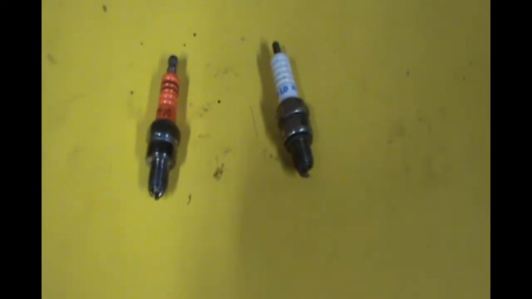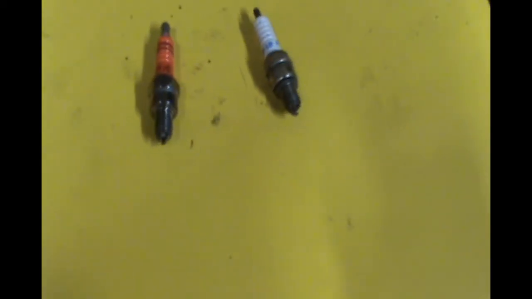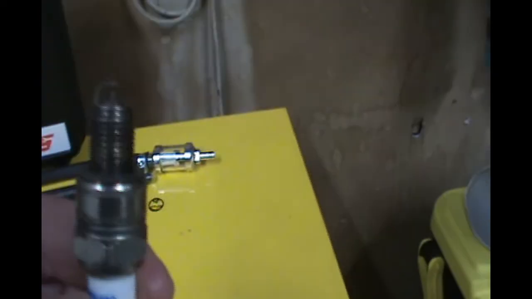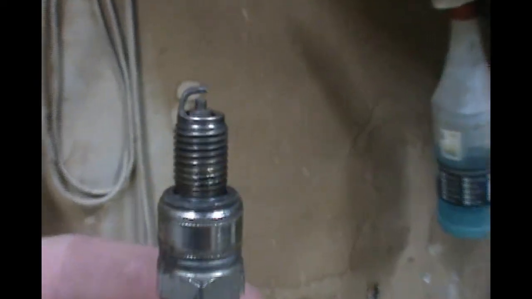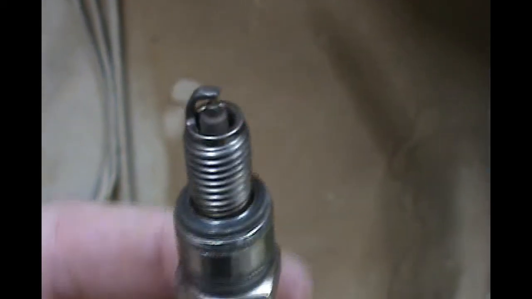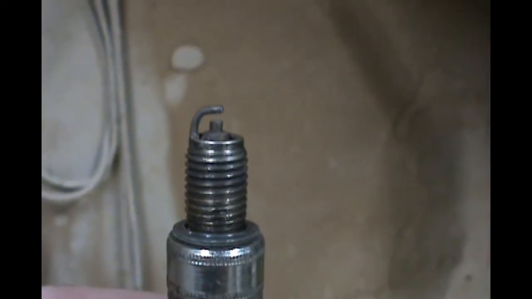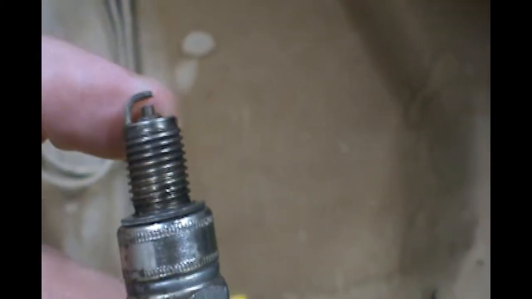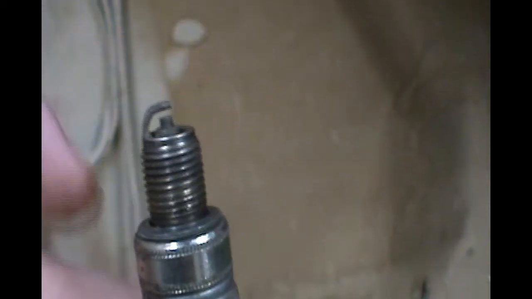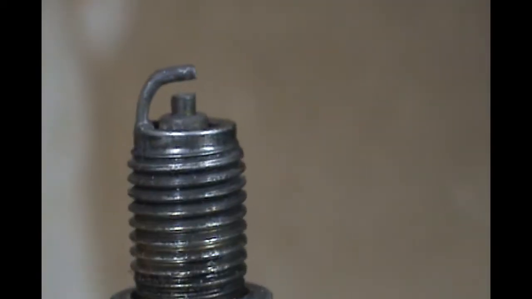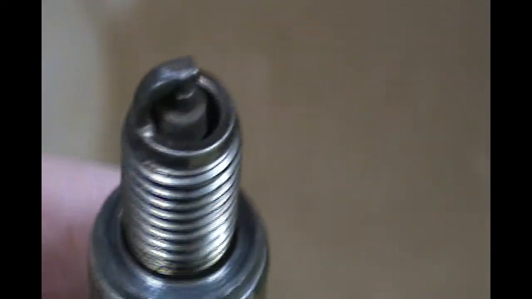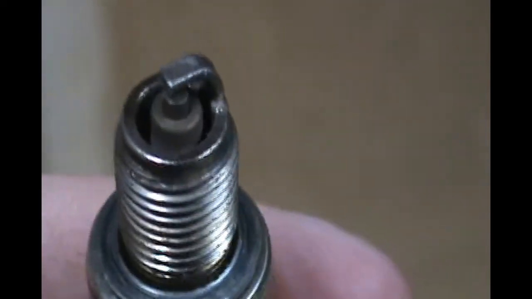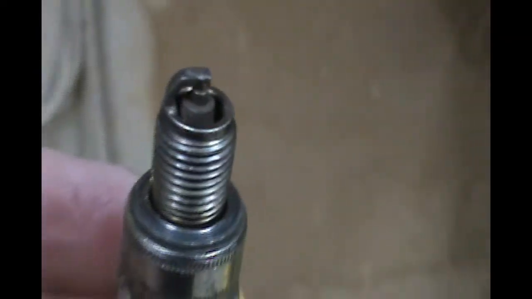I have an example here of two different types of spark plugs. The most common type of spark plug has a single electrode and ground prong, as you can see in the back here. And that space in between the spark plug electrode and ground is called the gap. So this spark plug is a little dirty. It's a little old, has a lot of miles on it.